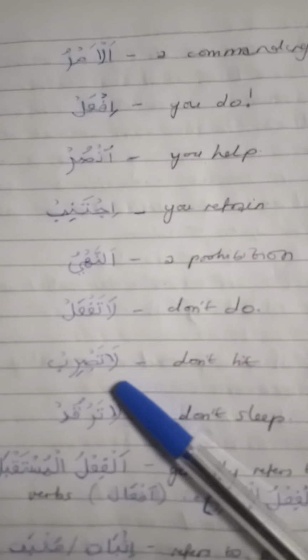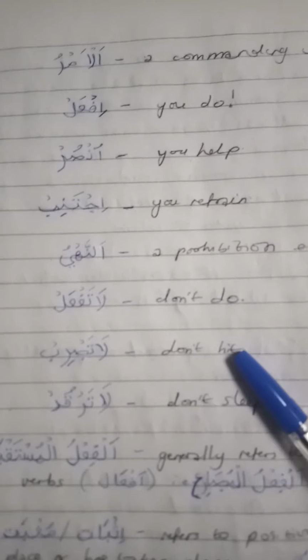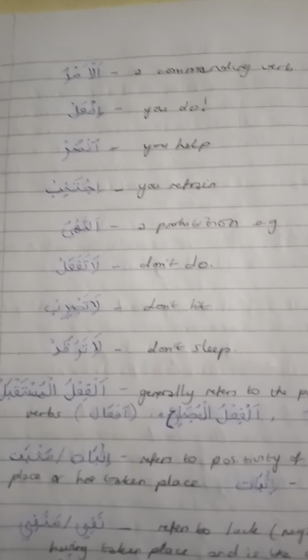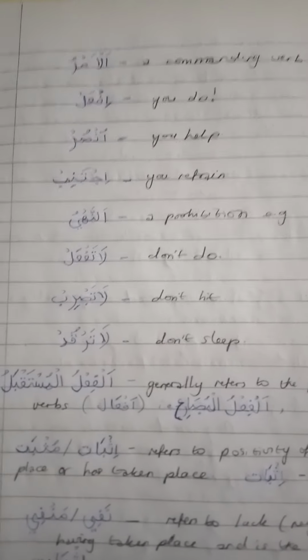For example, la taf'al, don't do. La tadrib, don't hit. And la tarqud means don't sleep. So these are some commanding verbs. We've also come across these in the Arabic grammar textbook, if you can remember. And so sisters should be pretty familiar with this by now.